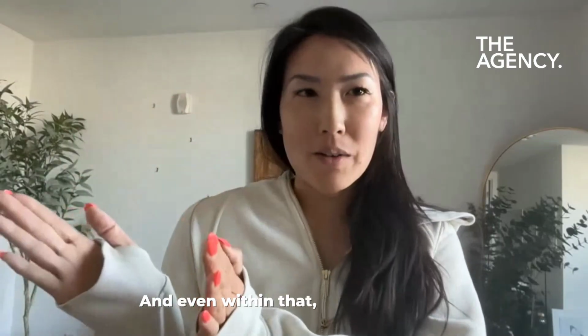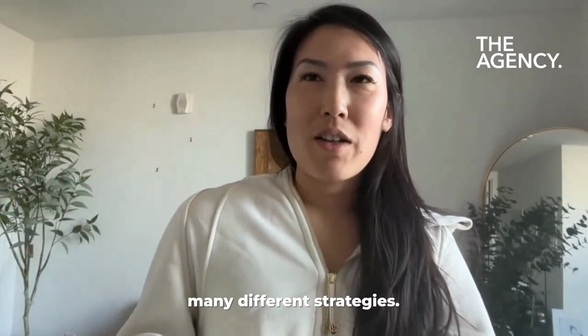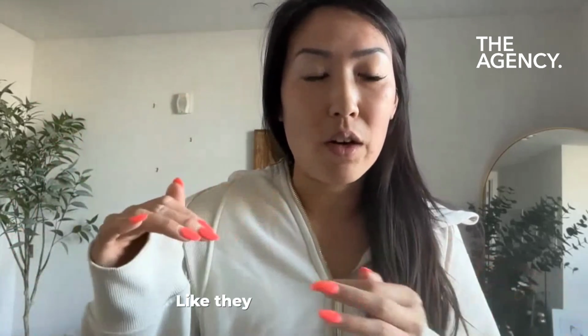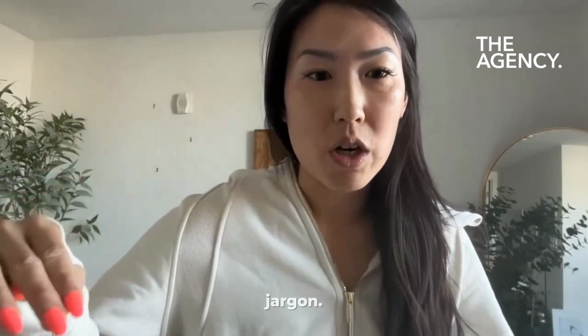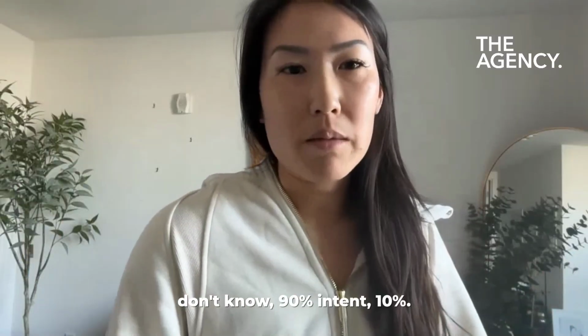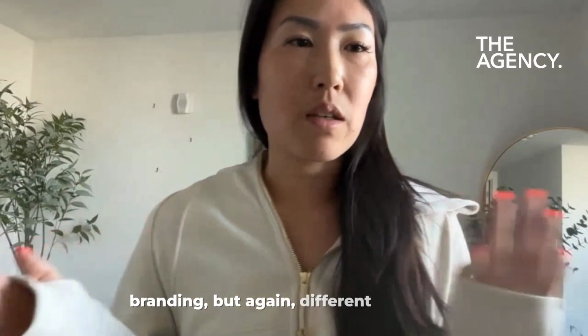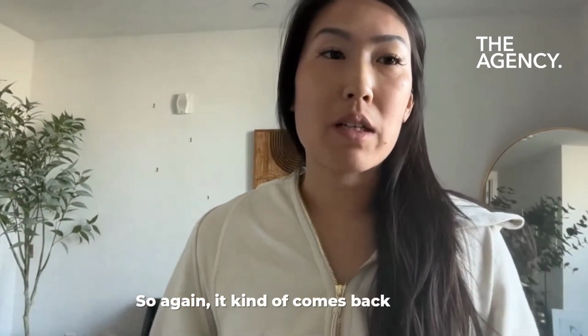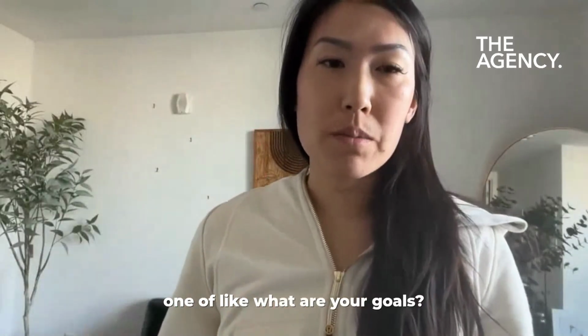Even within that, there are so many different strategies. There's branding for people who've never heard of you. And if you're in the data world, or even in your world, Dave, they know what you do, so you can use more industry jargon and start to convert and capture. In your case, I'd probably do 90% branding. But again, different schools of thought. Some people just want visibility. So it comes back to step one: what are your goals?